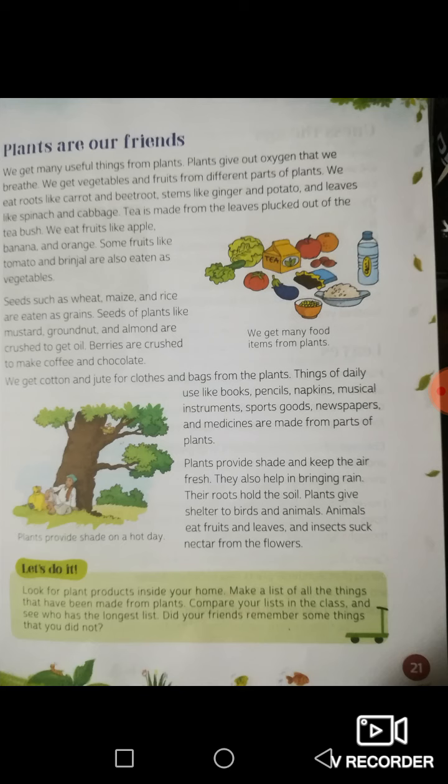Plants provide shade and keep air fresh. They also help in bringing rain. Their roots hold the soil. Plants give shelter to birds and animals. Animals eat fruits and leaves. And insects suck nectar from the flowers.